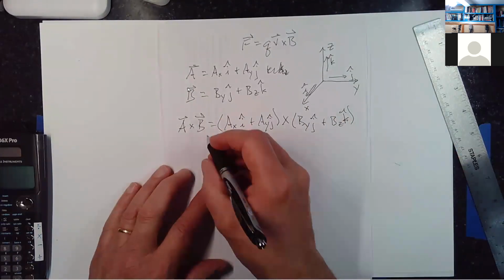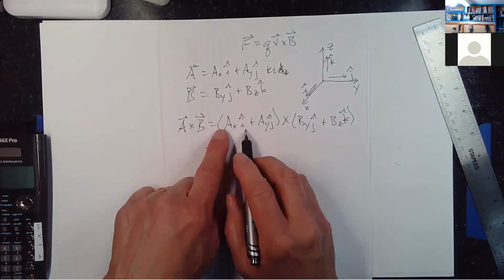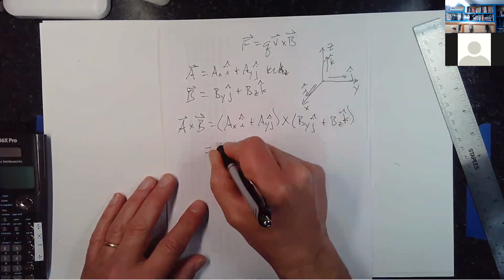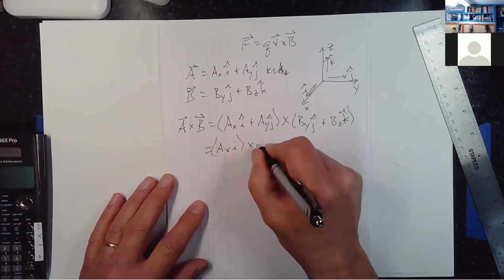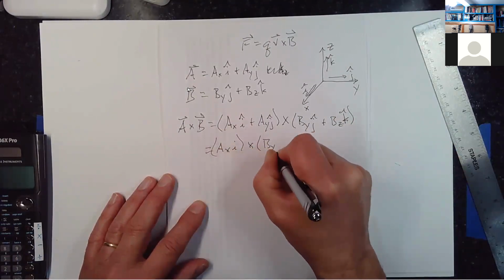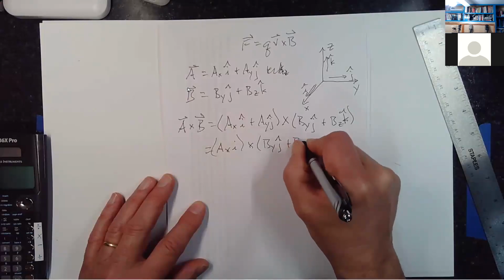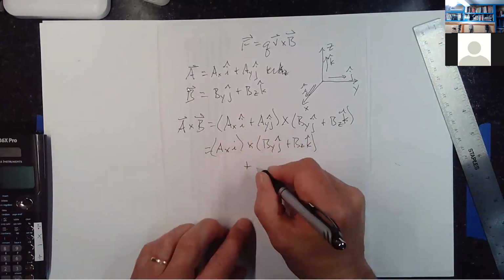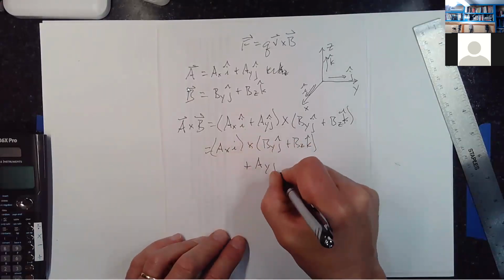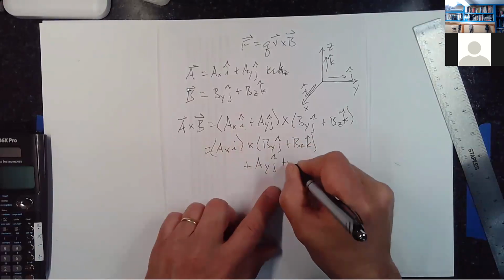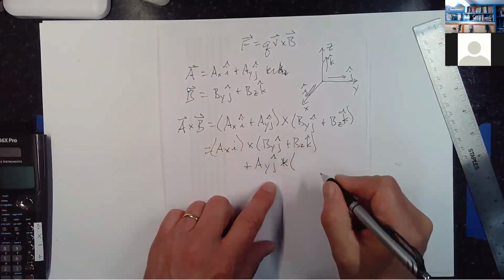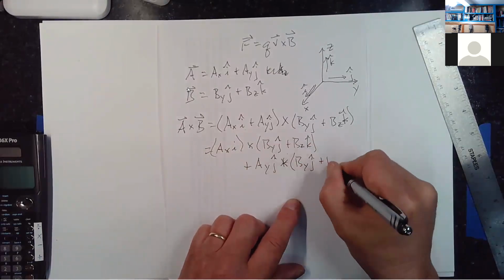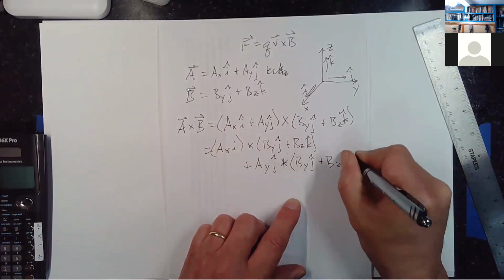First, I'll take AX along I hat crossed with BY along J hat plus BZ along K hat, plus AY along J hat crossed with BY along J hat plus BZ along K hat.